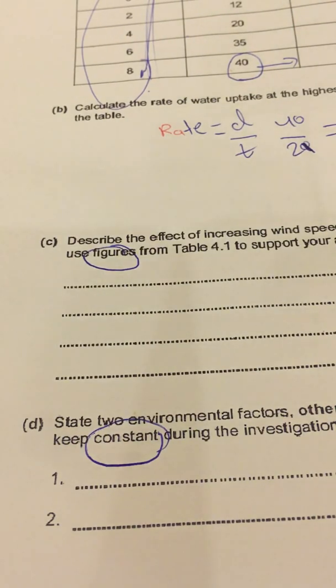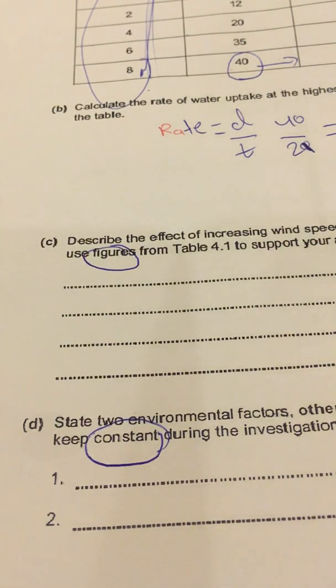The factors, transpiration, by the way, is an evaporation of the leaf. So the conditions that affect transpiration are wind, light intensity, humidity, temperature. So if we change wind, we should keep light intensity, humidity, temperature the same. So you choose two of them.